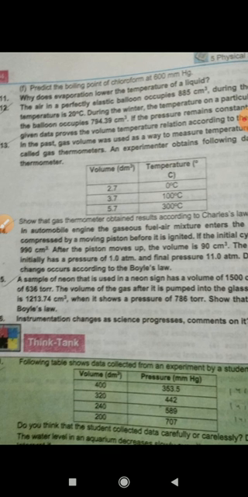If the initial cylinder volume is 990 centimeter cube, after the piston moves up, the volume is 90 centimeter cube. The fuel air mixture initially has a pressure of 1 atmosphere and the final pressure is 11 atmosphere. Do you think this change occurs according to Boyle's law?